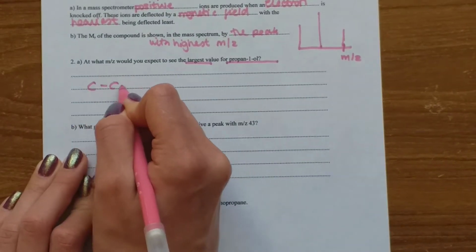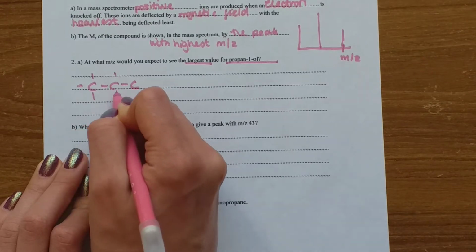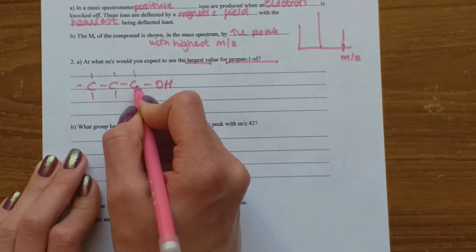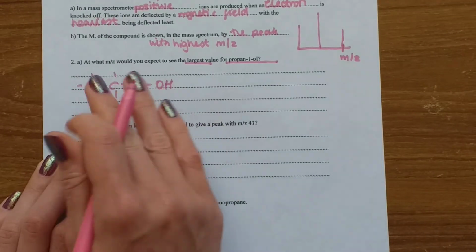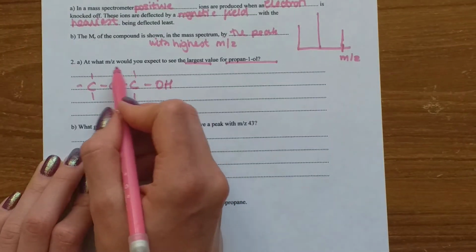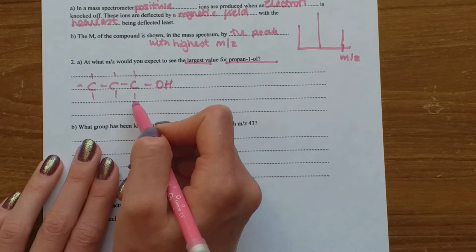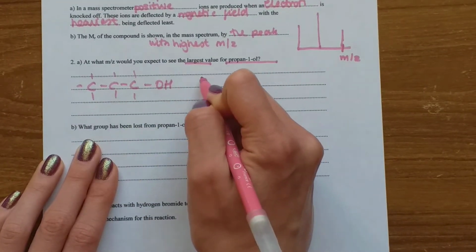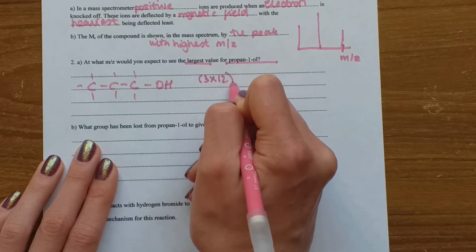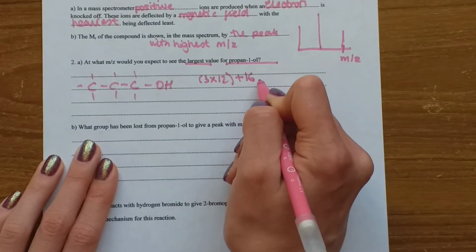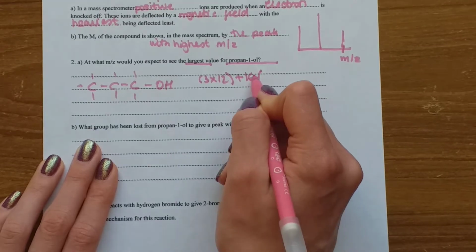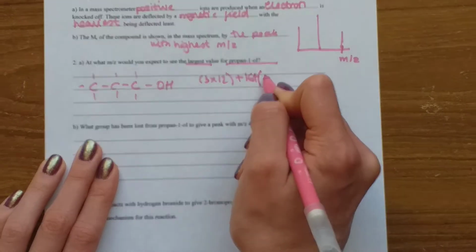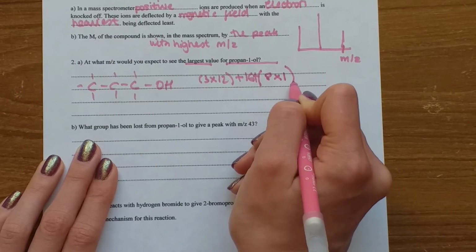Propan-1-ol has 3 carbons and an OH on the first carbon, and the rest are hydrogens. I'm not going to draw them, there are hydrogens all around. So what we've got to do is find the Mr. We have 3 carbons, so 3 times 12, plus an oxygen, plus 1, 2, 3, 4, 5, 6, 7, 8 hydrogens.